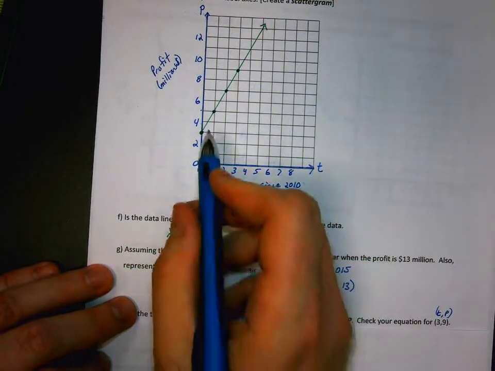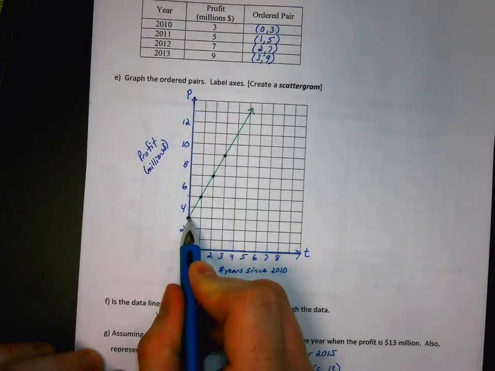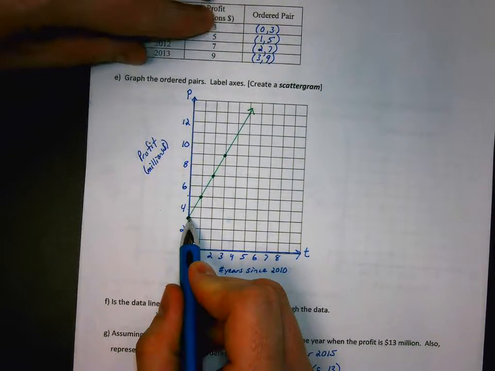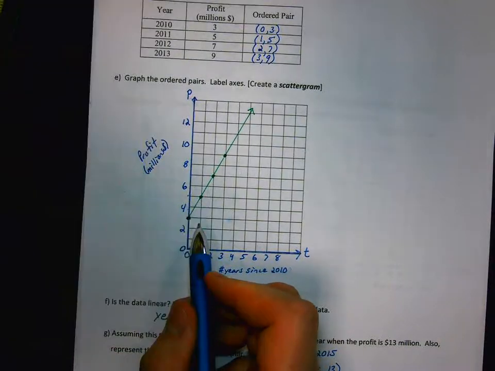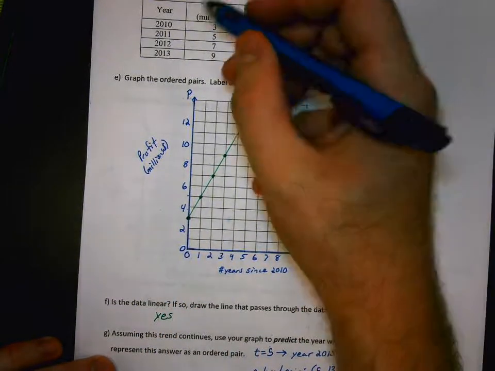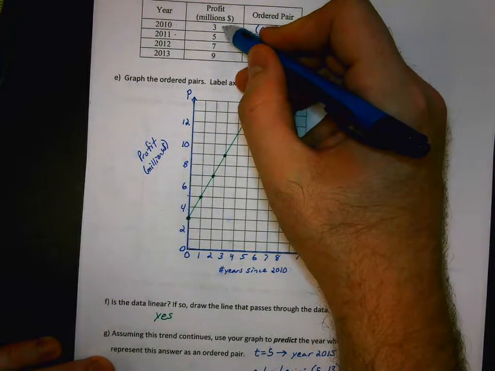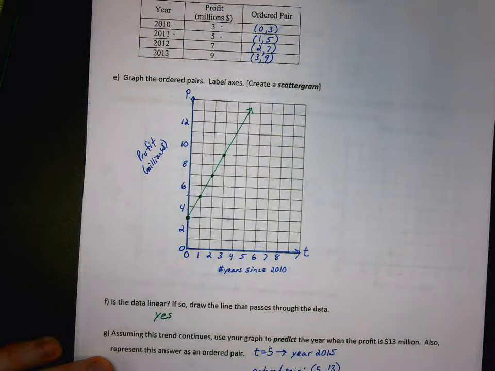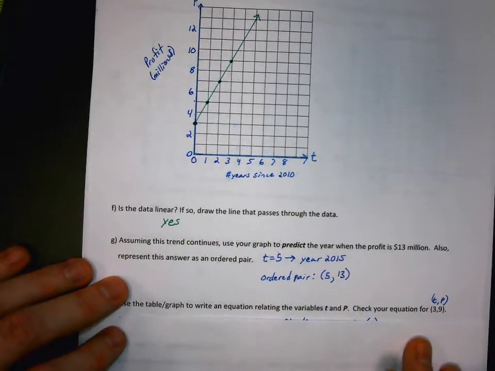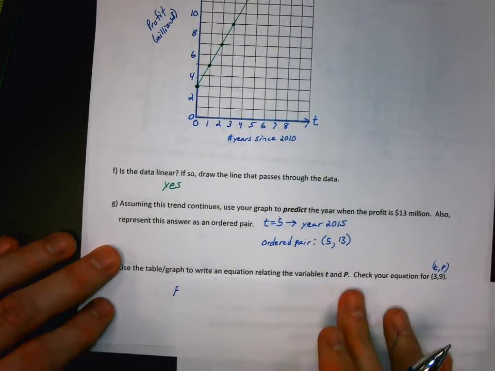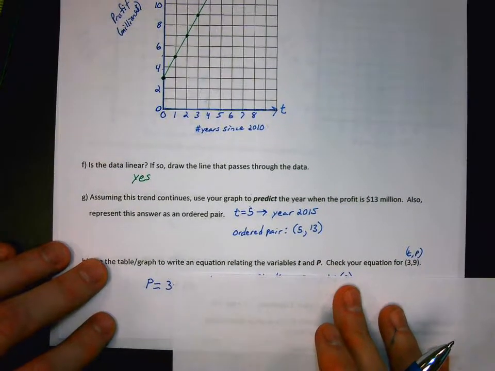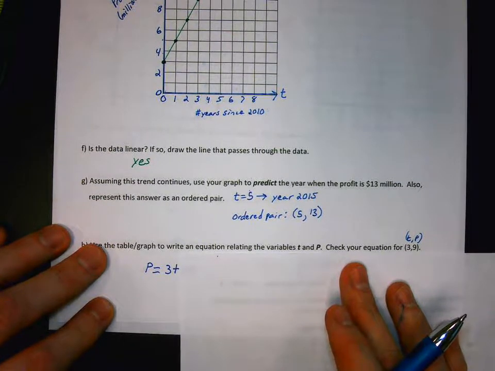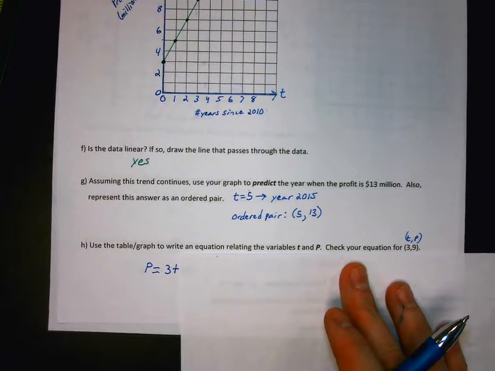Well, we know that we started at $3 million. We can look at the graph or the table and say in the year 2010 we started at $3 million. Right? And then what did we do every year? Well, as we added 1 year, what happened to the profit? It went up $2 million. Well, when you look at it this way, to get the profit, we're going to start at $3 million, and we add what? Well, we're going to add $2 million every year.